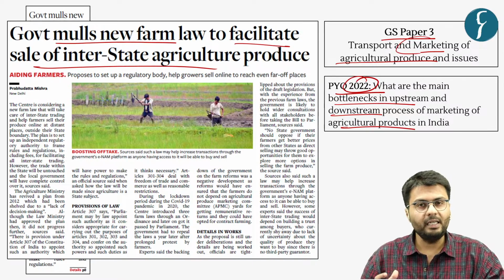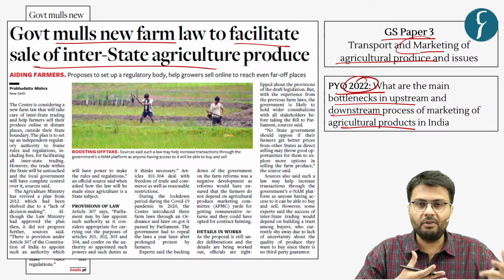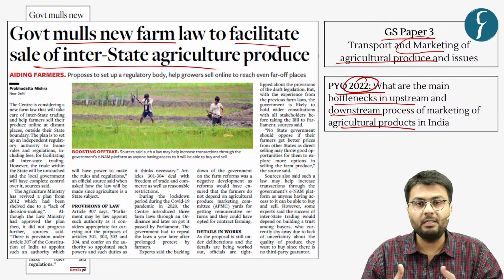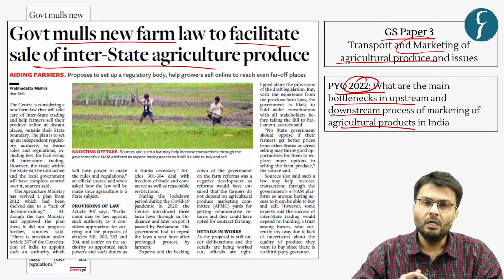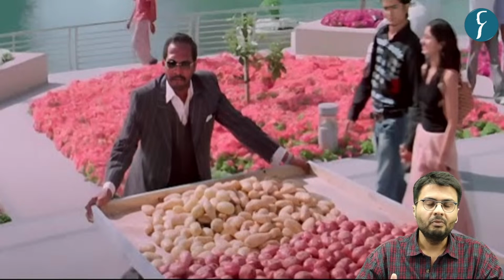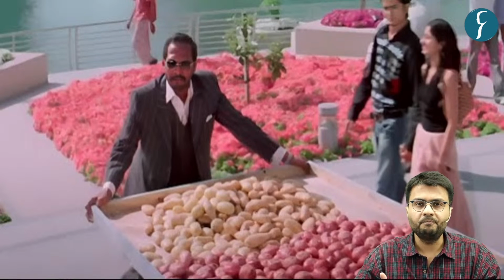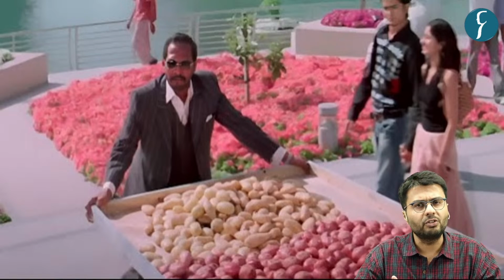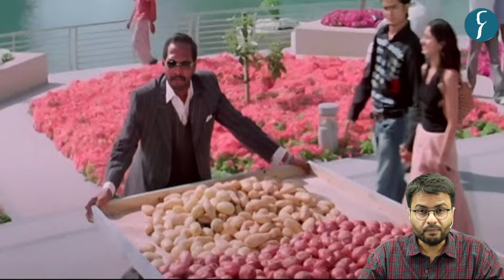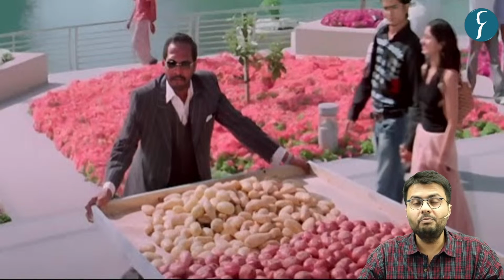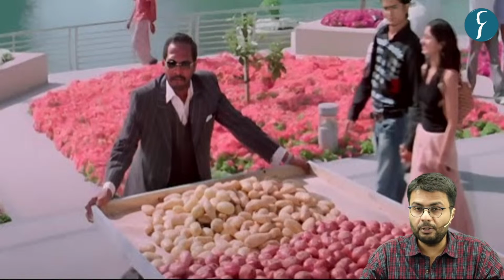So we'll discuss in detail how agricultural marketing takes place and what the issues are before discussing the way forward. Now, most of you know that the sale of agricultural products in the country happens like this: there's a roadside vendor who sells you agricultural produce such as vegetables and fruits. Now, where do you think these hawkers procure their food items from? The answer is quite simple.